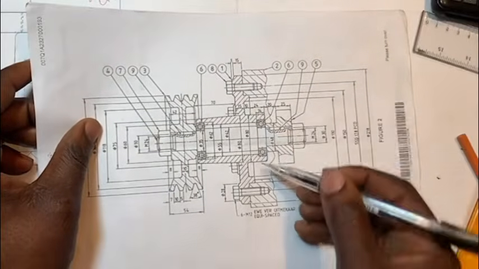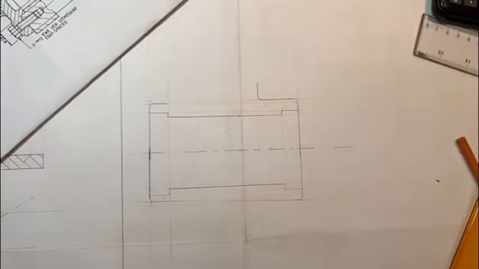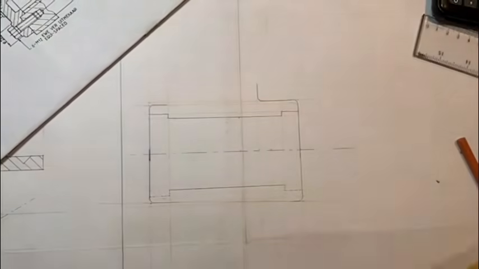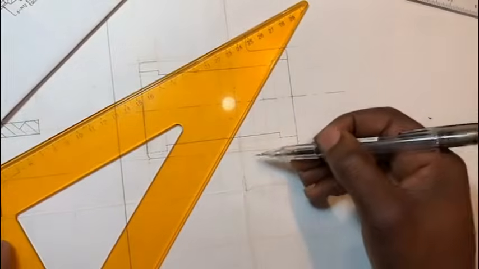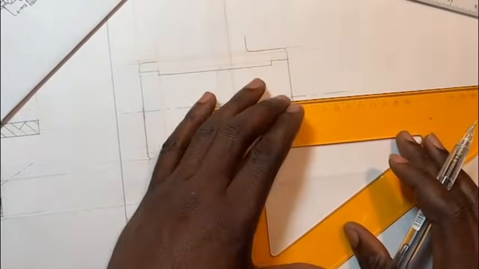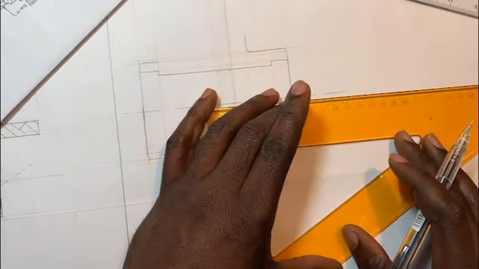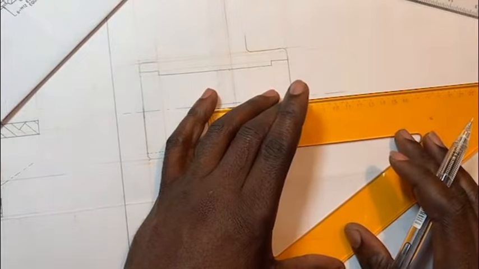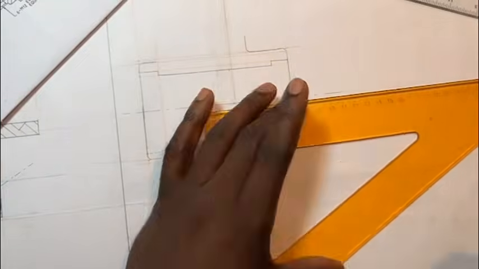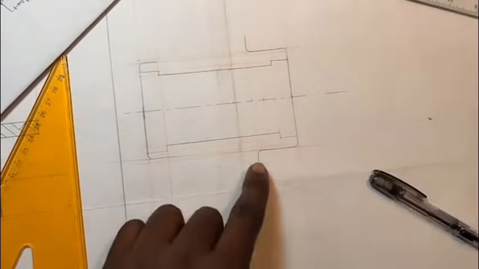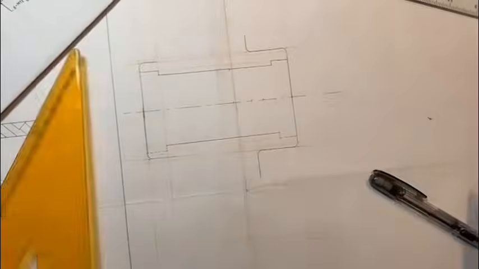So what I've done here, I can do this side again, which is going to be this one. I think I threw it too much, just a little bit, erase it.